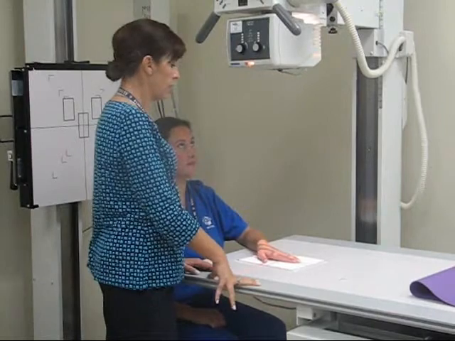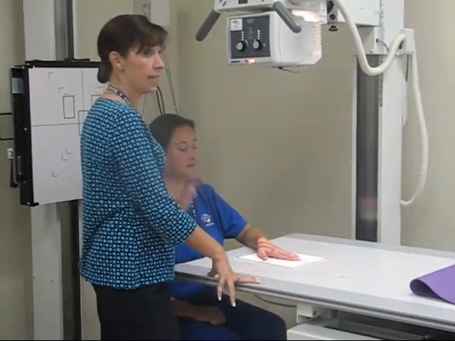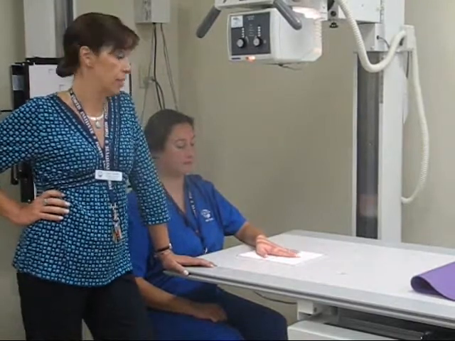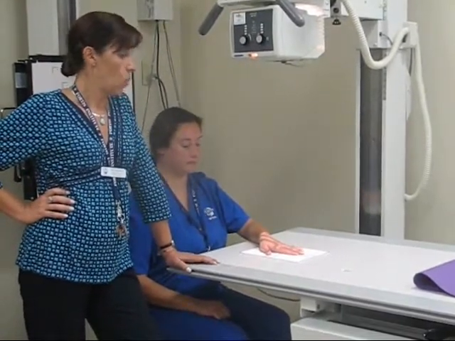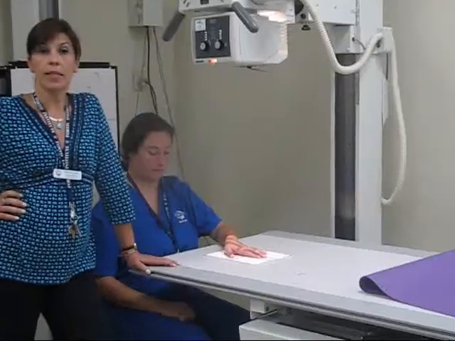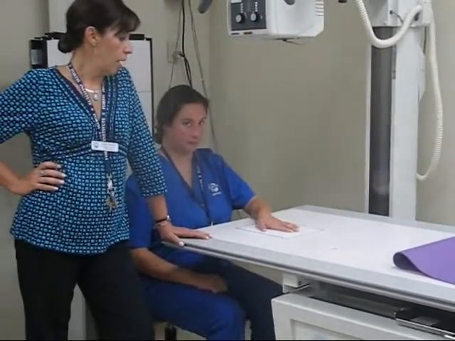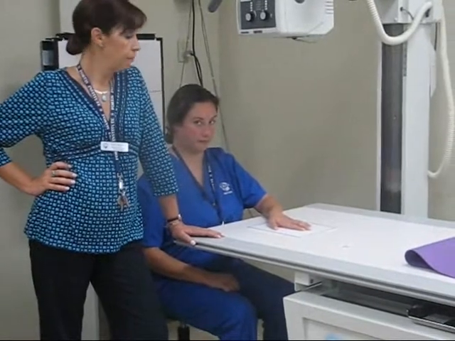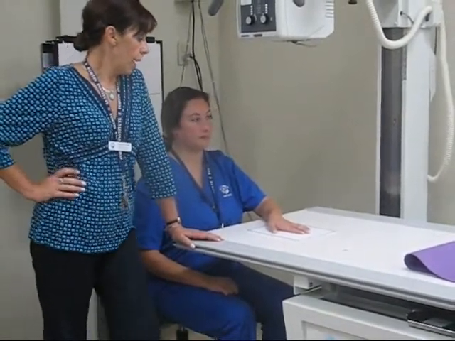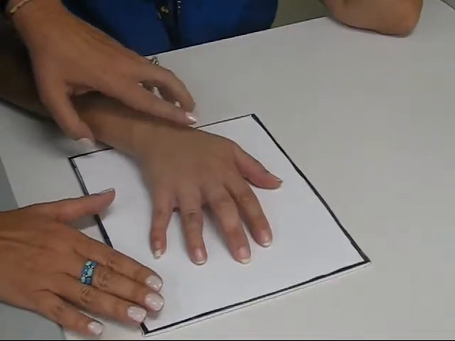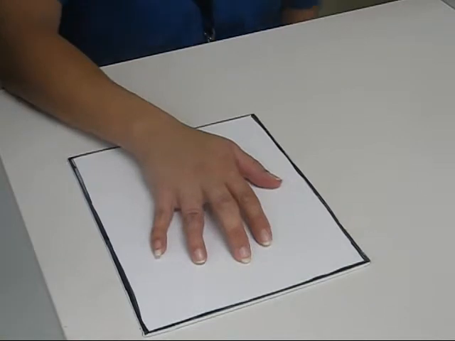Okay? So if your doctor asks you for a projection of all fingers, your SID is going to be at 40 degrees. Your patient can sit down. These projections don't require a bucky, so they can all be done on tabletop. Use the smallest cassette which will include the part of interest, usually an 8 by 10, and there is no angulation for either of these projections.